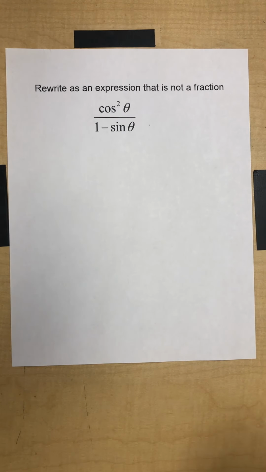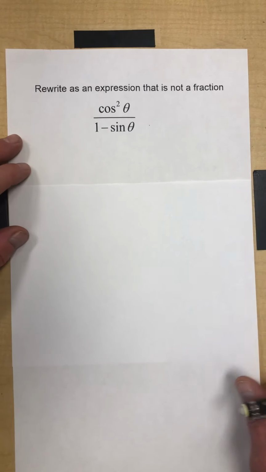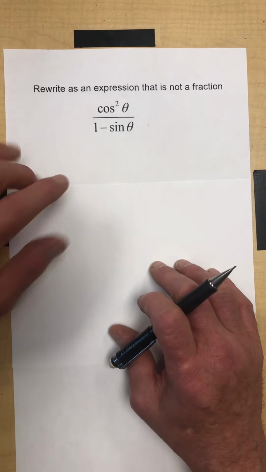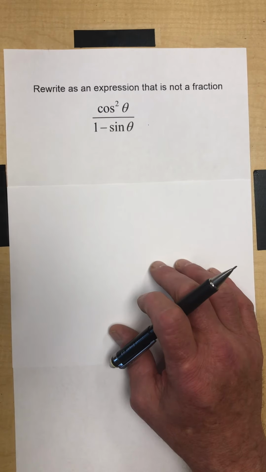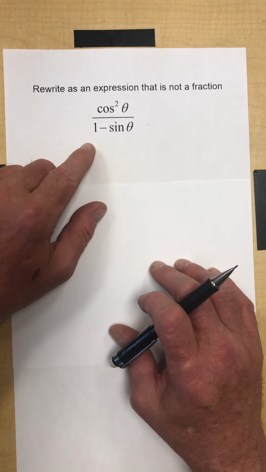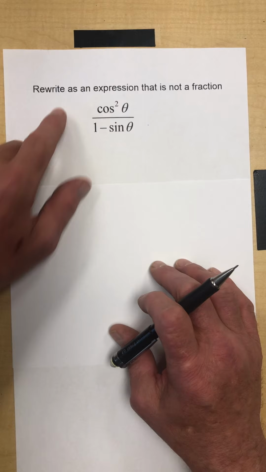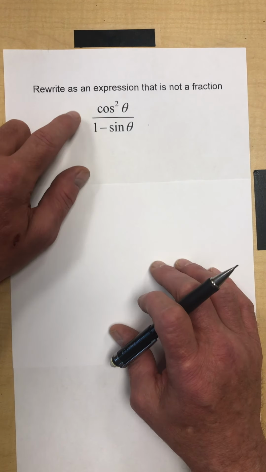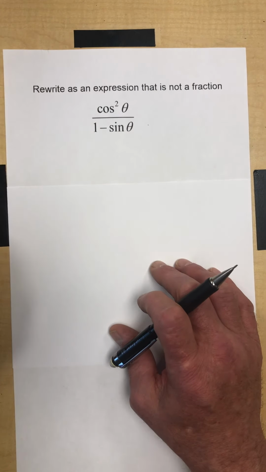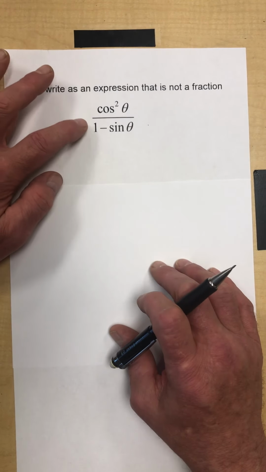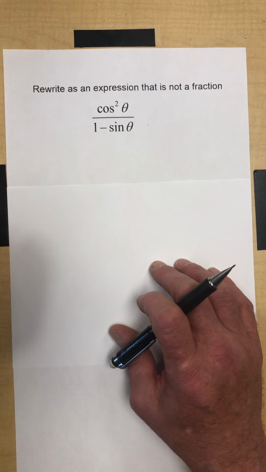Okay, we're still dealing with these trigonometric expressions and manipulating them. So this guy right here, sometimes having the ability to do this is really helpful. It will come into play down the road. But taking a fraction that's made up of trigonometric expressions and rewriting it so that it's not a fraction. Now, this guy gives us some problems here.